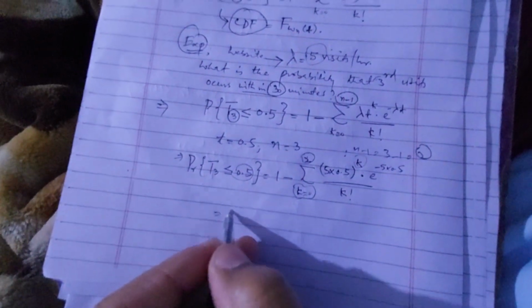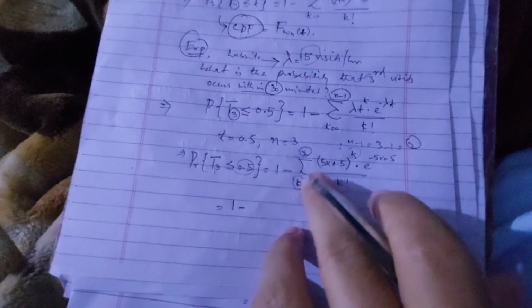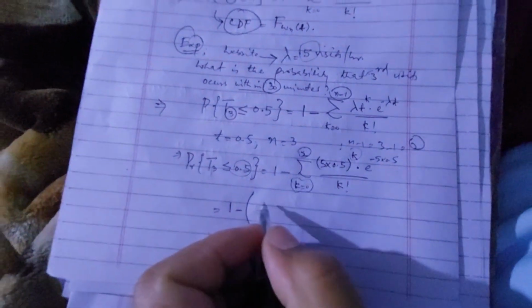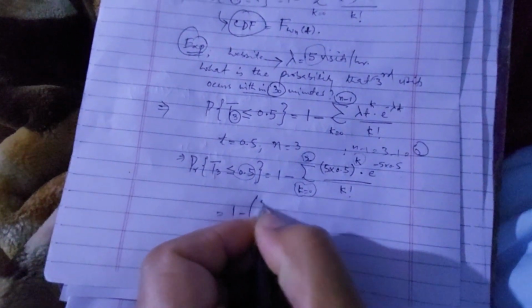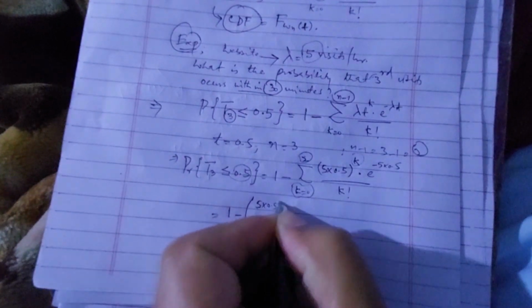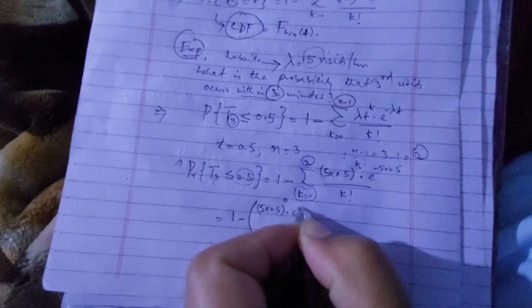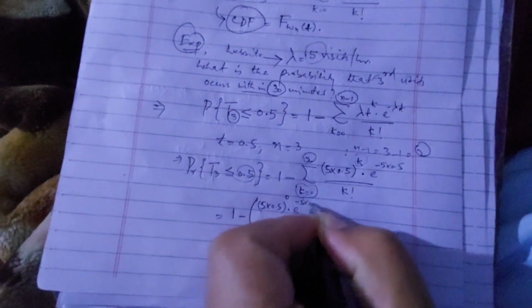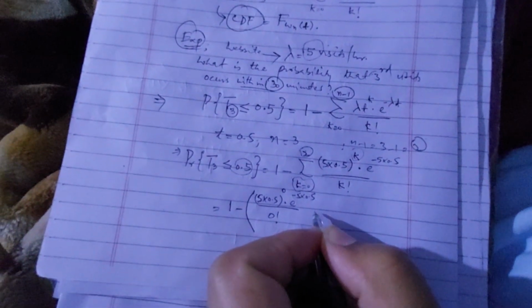So it is equal to 1 minus, now put k equal to 0, k equal to 1 and k equal to 2. First putting k equal to 0, we have (5 into 0.5)^0 and e^(-5 multiplied by 0.5) divided by 0 factorial.